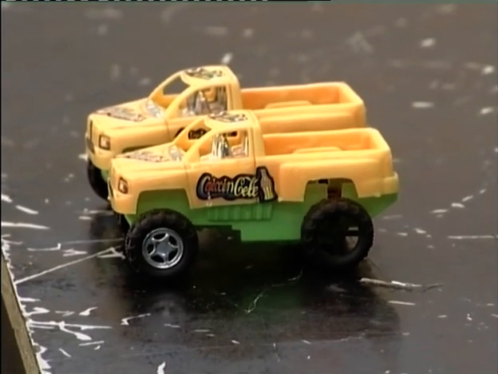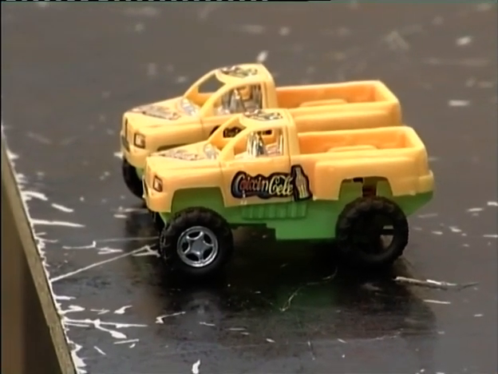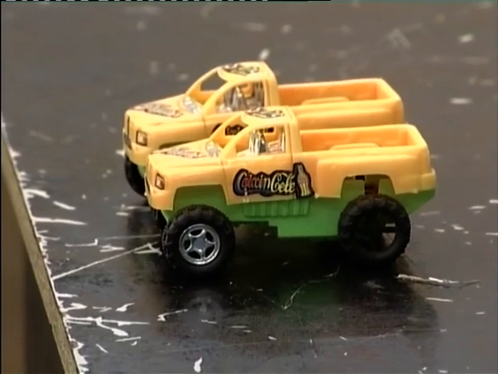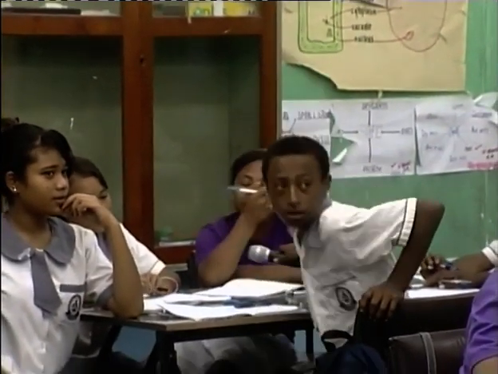Fred, thank you. The rim is missing. Good try.